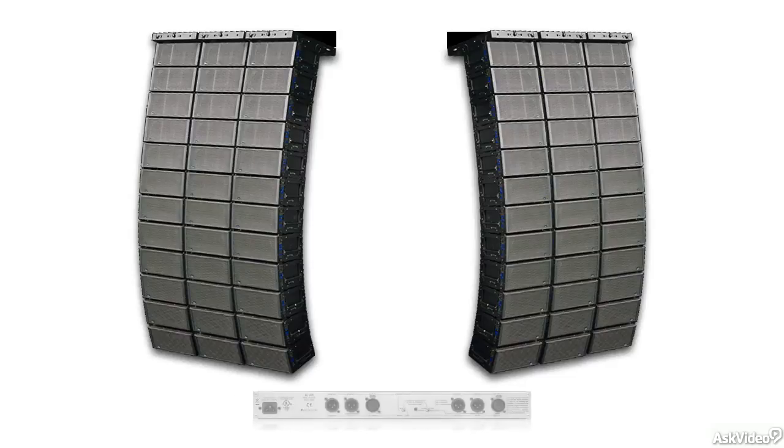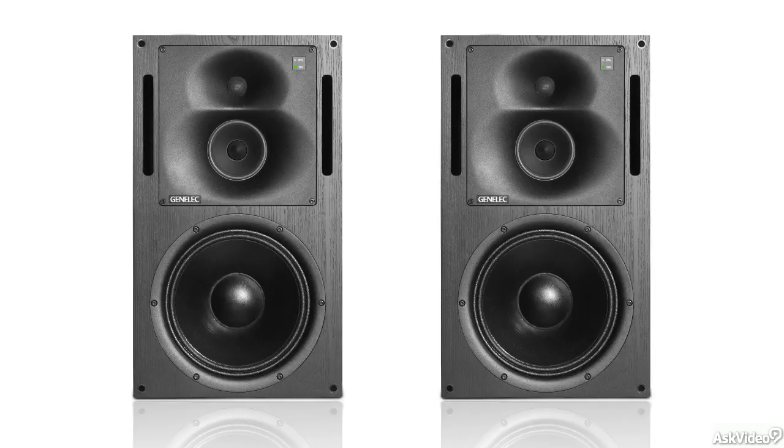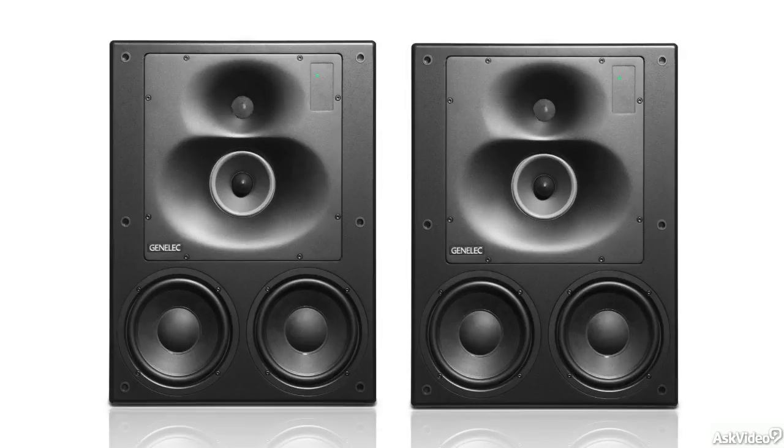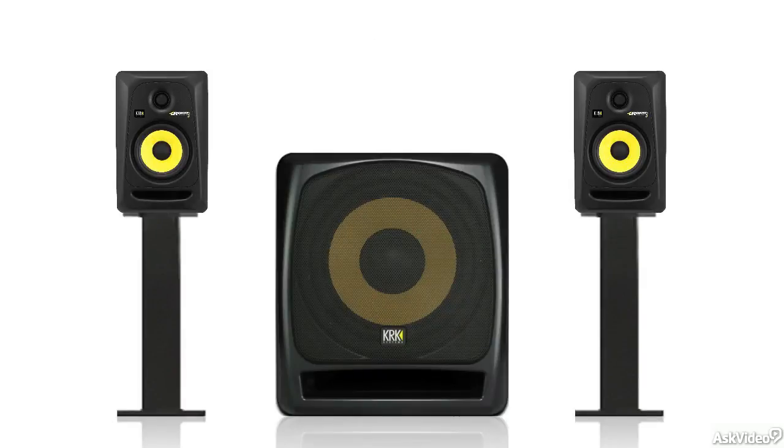Typical crossover frequencies might be around 2 to 3 kHz or so, depending on the relative size of the woofer and tweeter chosen. Sometimes a separate mid-range driver, or two, is included as well, and it's become increasingly common to add a subwoofer, especially to compact systems with smaller woofers.